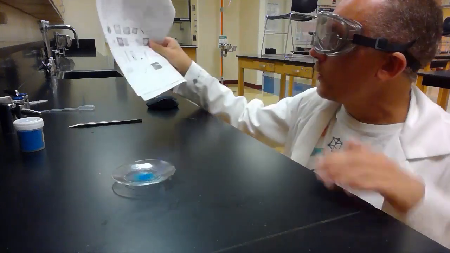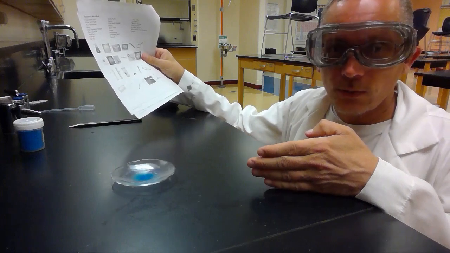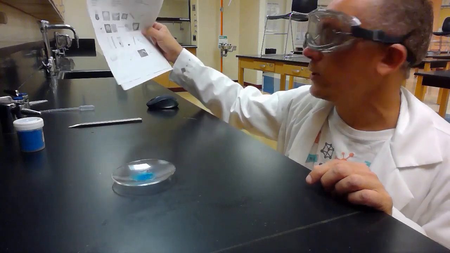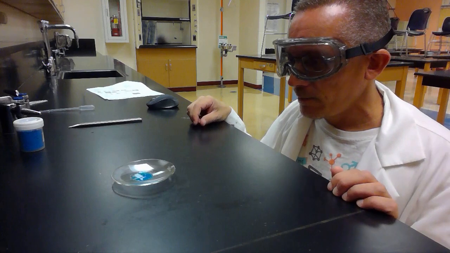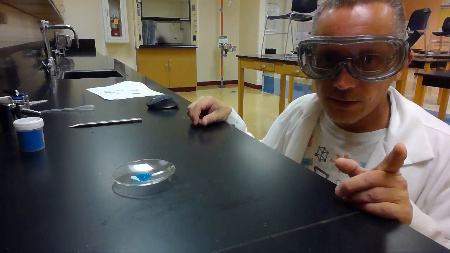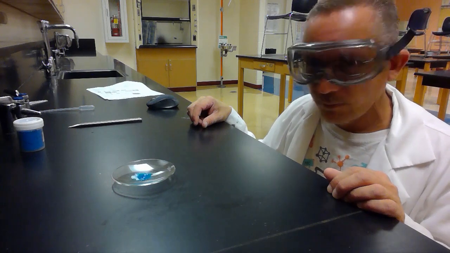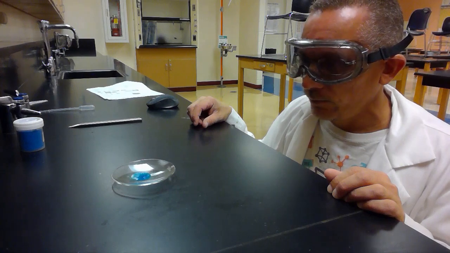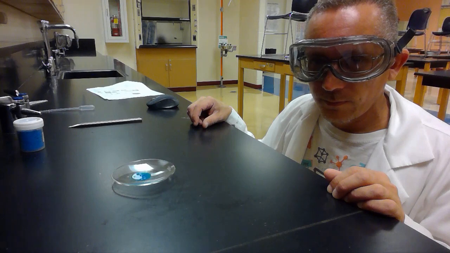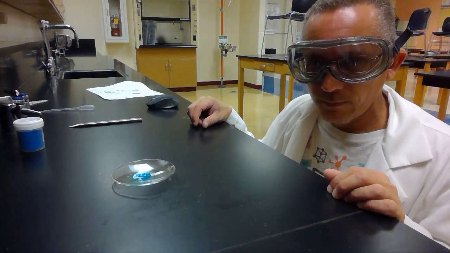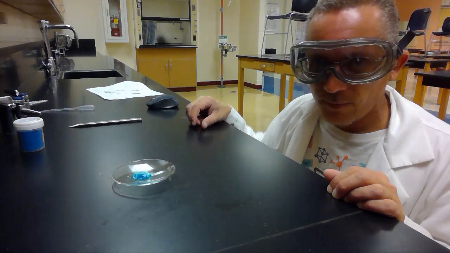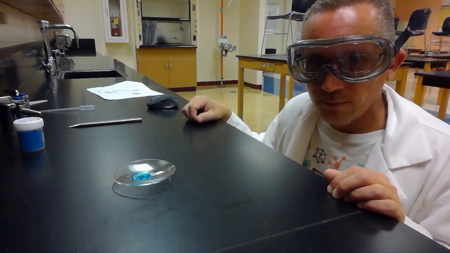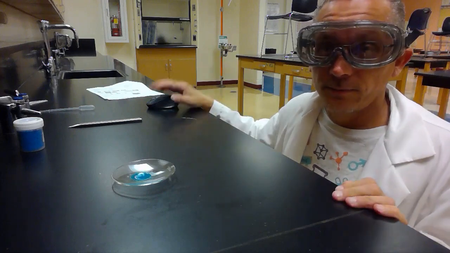So we had Picture C, which was the watch glass. We had Picture O, which was the scoopula. And we had Picture T, which was the pipette. Hopefully in a second you'll see some blue fire here. I don't know how well you can see it on the video. Glare. Anyway, some neat stuff there.